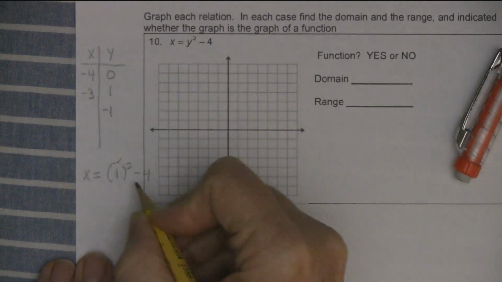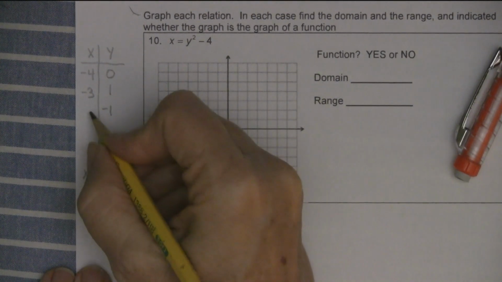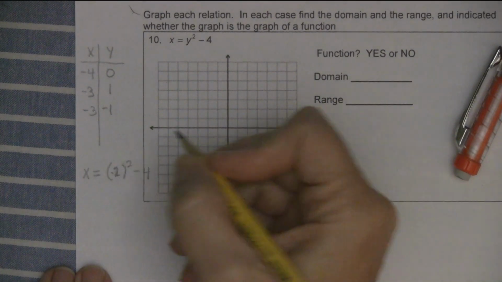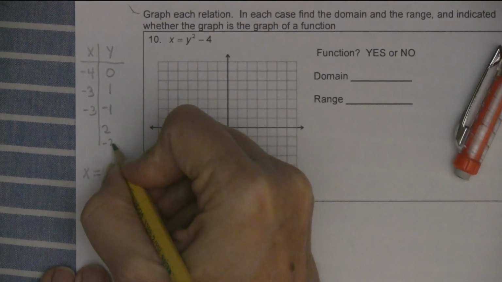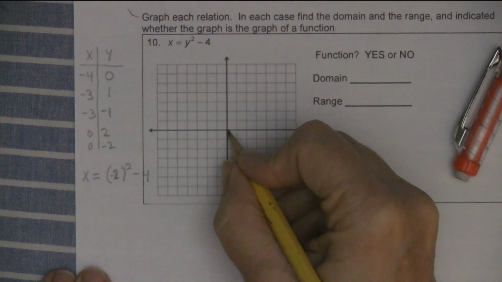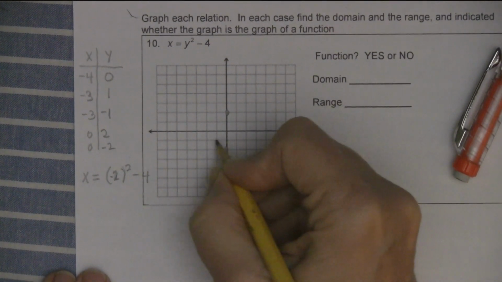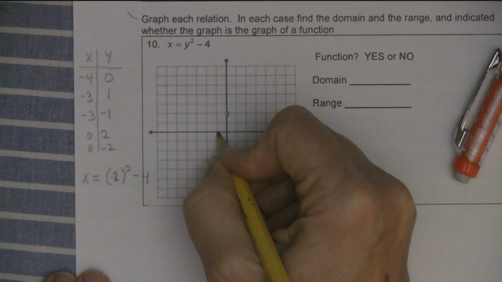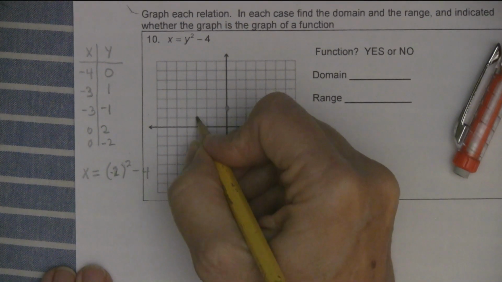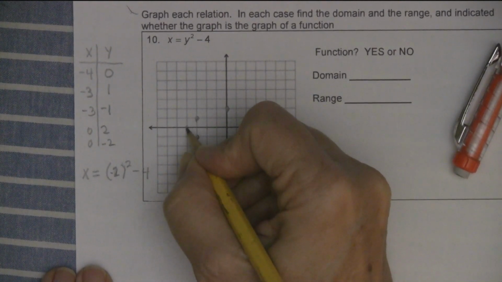Imagine you put in negative 1. Negative 1 squared is exactly the same as 1 squared was, so you're going to get negative 3. Imagine you put in negative 2. We'll put 2 and negative 2. You get the same thing from either of those or 0. Then you plot these points: over 0, up 2, over 0, down 2, over negative 3, up 1 and down 1, and over negative 4, 0.